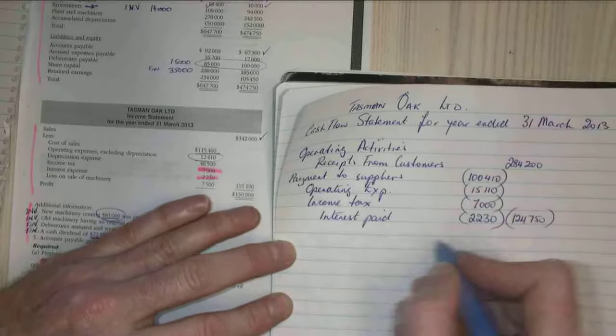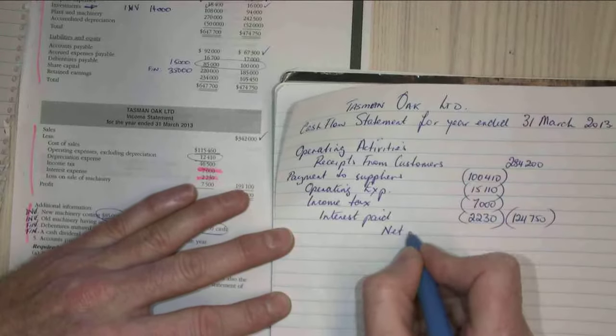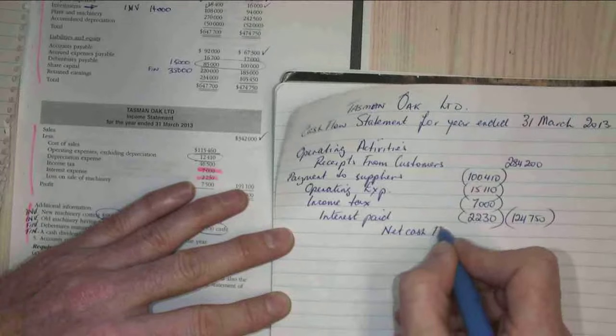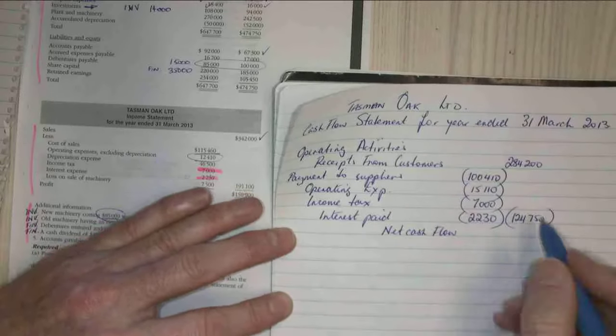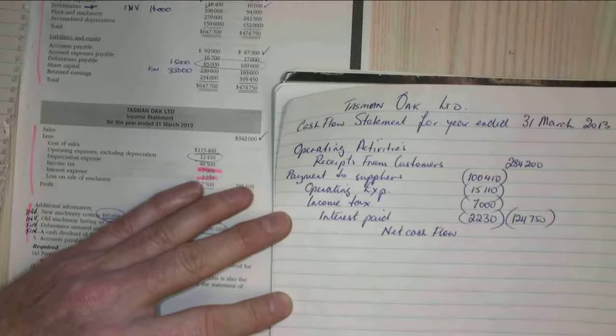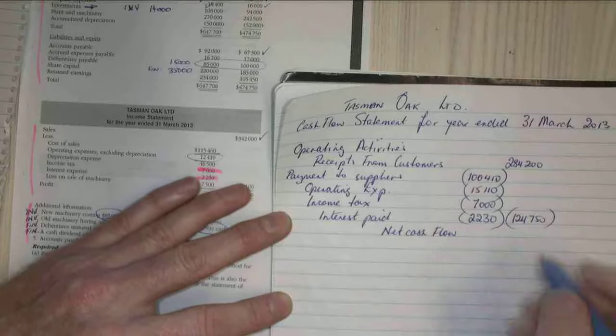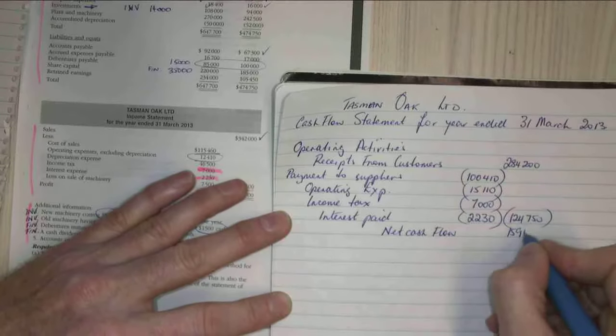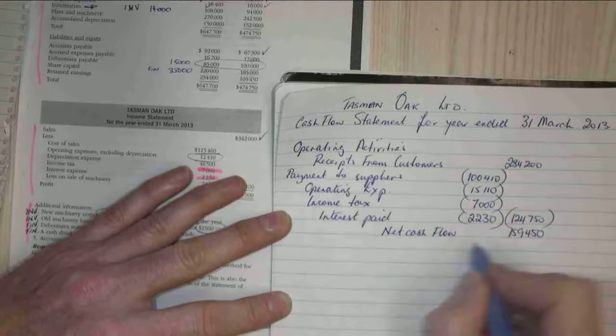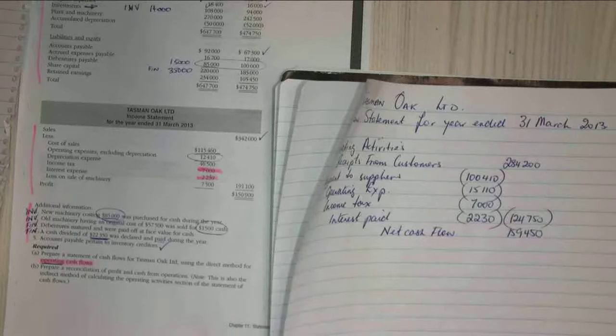Not including the receipts from the customer. Cash flow. And that cash flow would then be 159,450. So that's my cash flow. Now that's where the question ends, but I'm going to continue on.